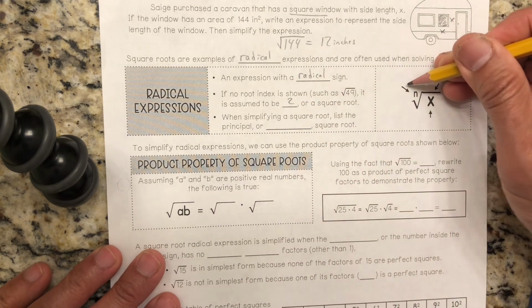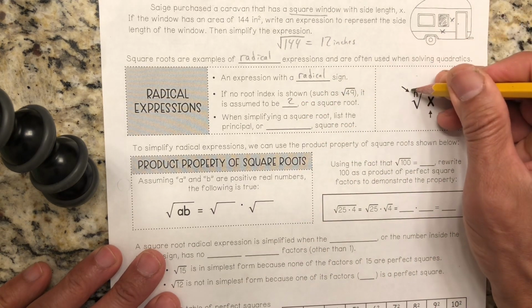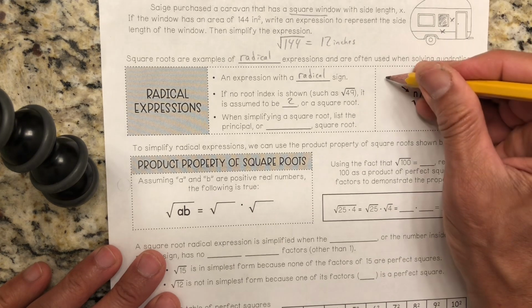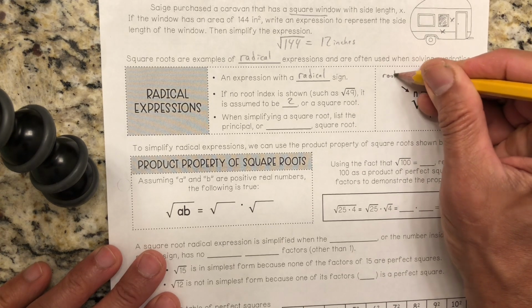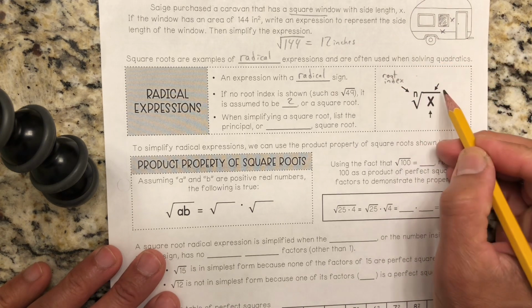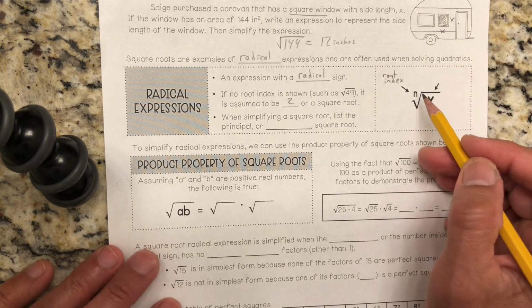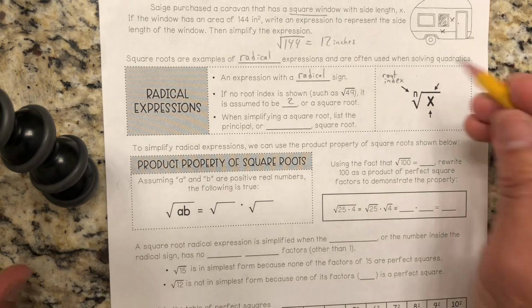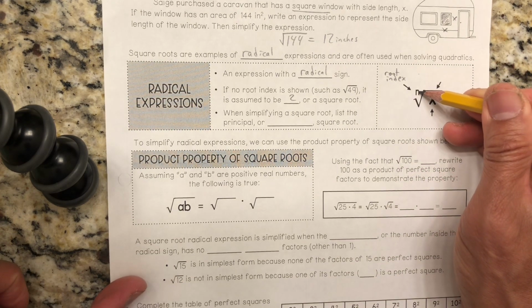So the root index is right here. This is what we have noted as n, that is a root index. So when there is no root index with a radical sign, we assume that it's 2, meaning the square root of. If it's the cube root, then this root index would be a 3, and so on.